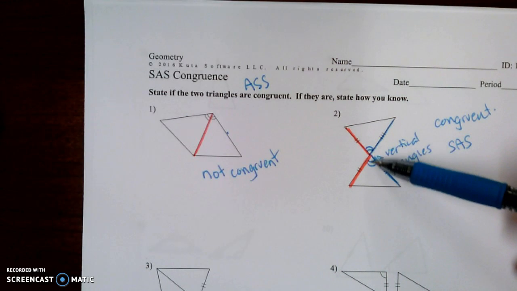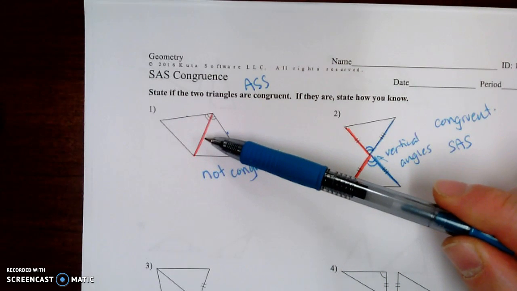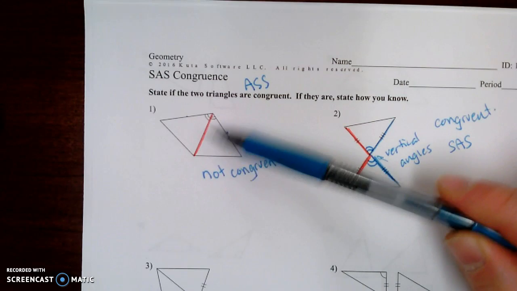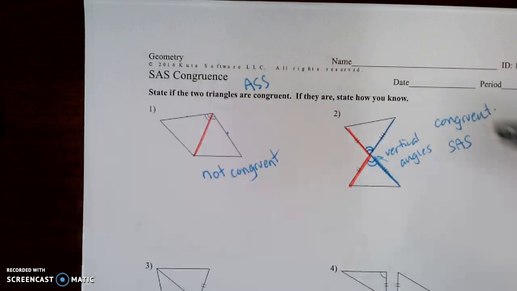Keep your eyes peeled for vertical angles. That's going to show up a lot on these types of problems. And also keep your eyes peeled for shared sides. So if the triangle shares a side, that counts. You know that those two sides on the triangles are the same because they're the same segment.